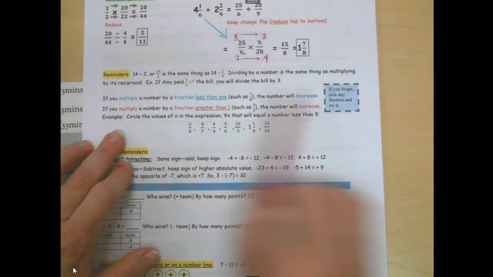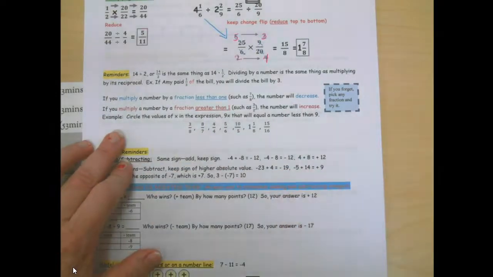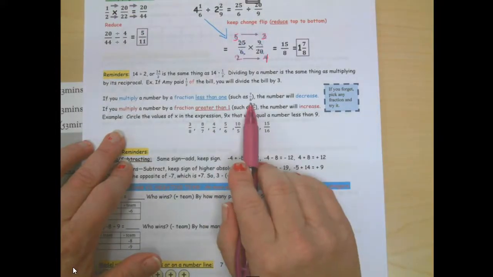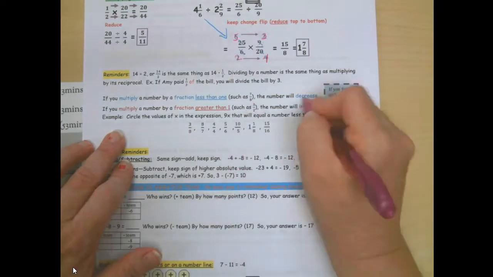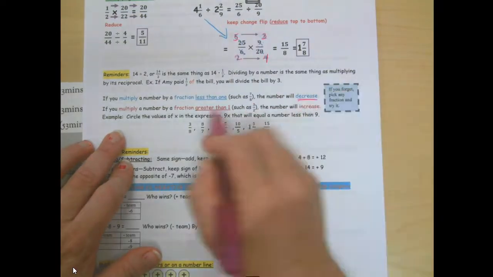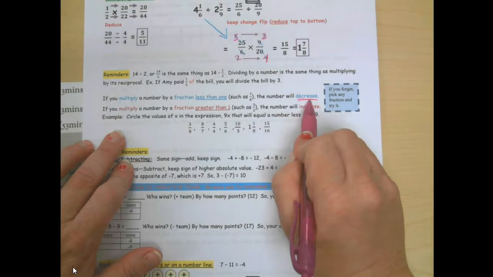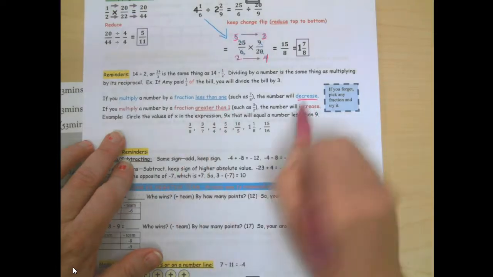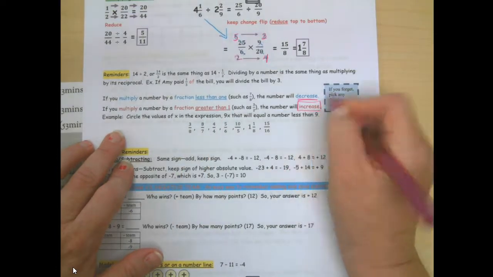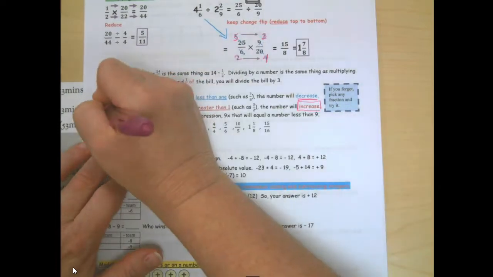So this is just how you multiply a number by a fraction less than 1, such as 7/8, the number will decrease. If you're multiplying by less than 1, it will decrease. If you're multiplying by greater than 1, it will increase. This is a rule that you kind of need to know. It will help you.